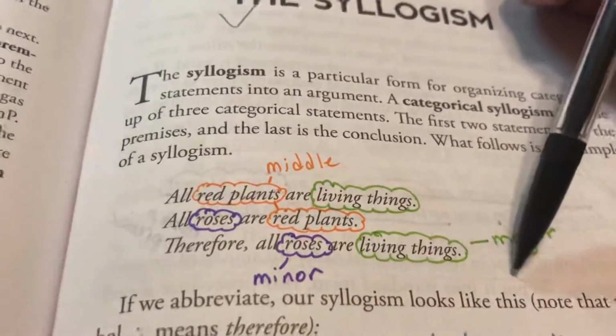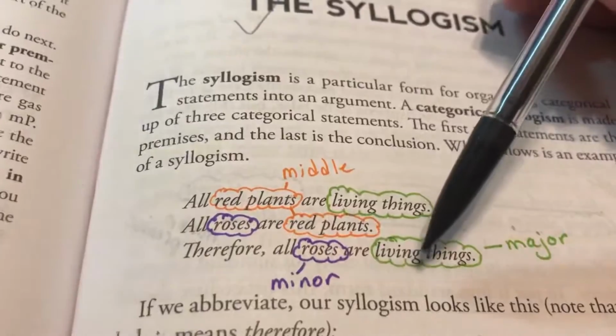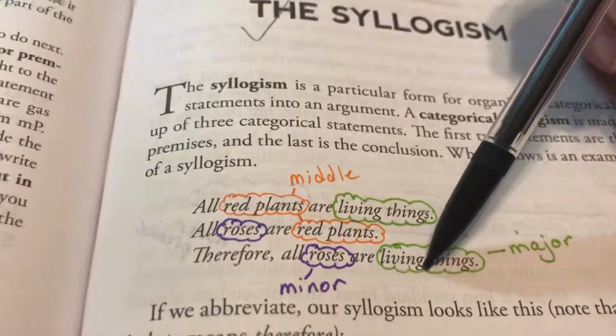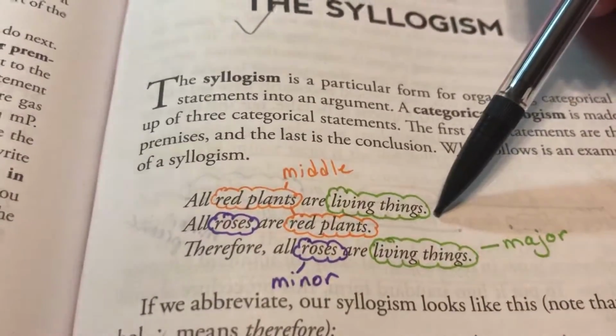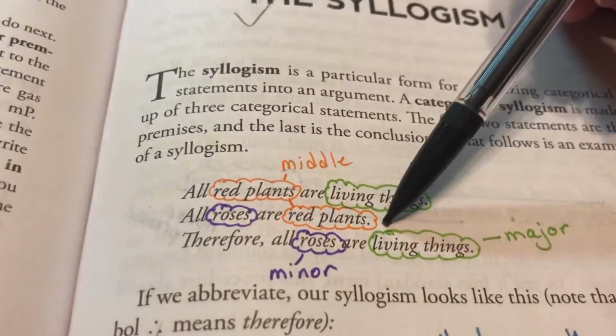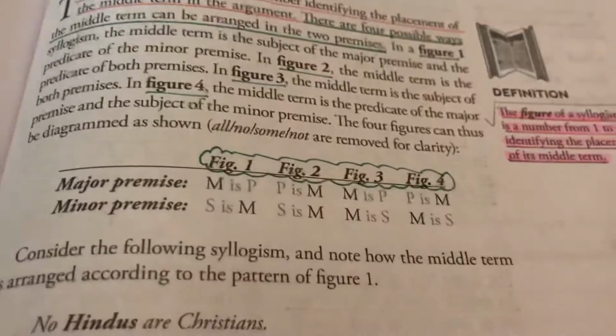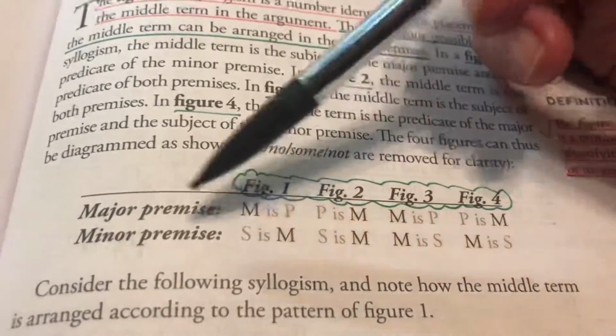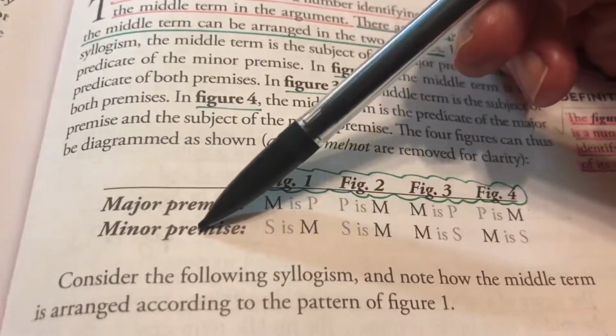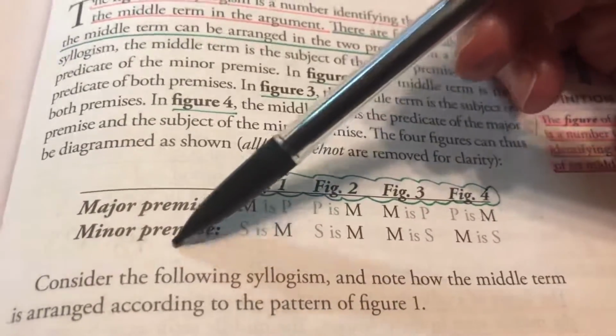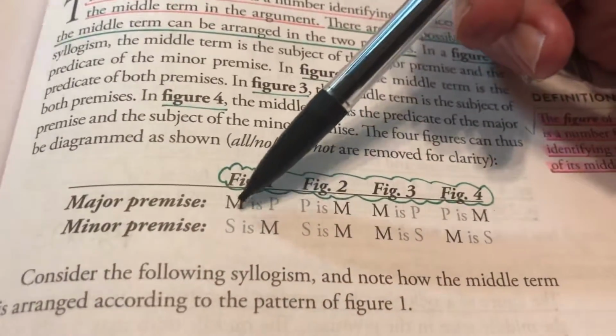So this is my color code. Minor is always here, major is always here. Your other major will be in your first row, your other minor will be in your second row. The middles, that's all about the figure. So if you go look at the figure, right here, what I had in orange over there is your middle. Again, this is only your major premise and your minor premise. We do not have a conclusion here because your middle will not be in your conclusion.